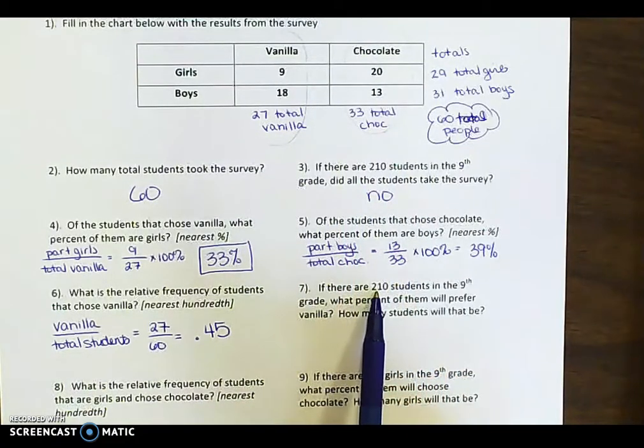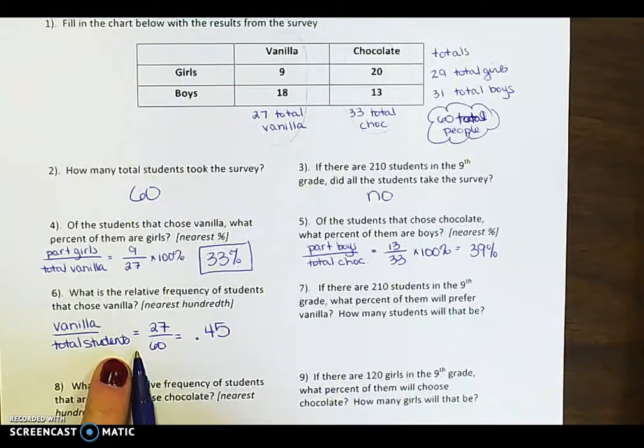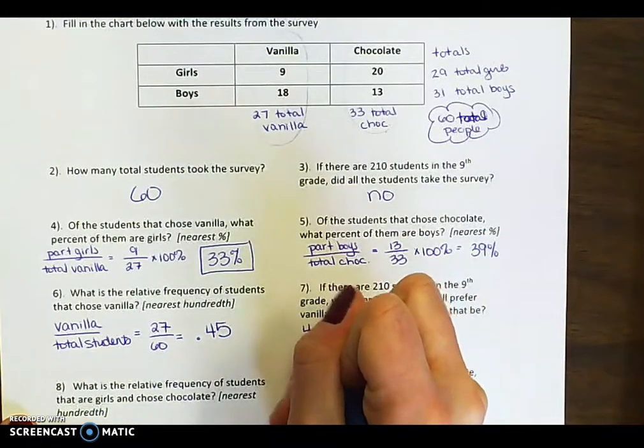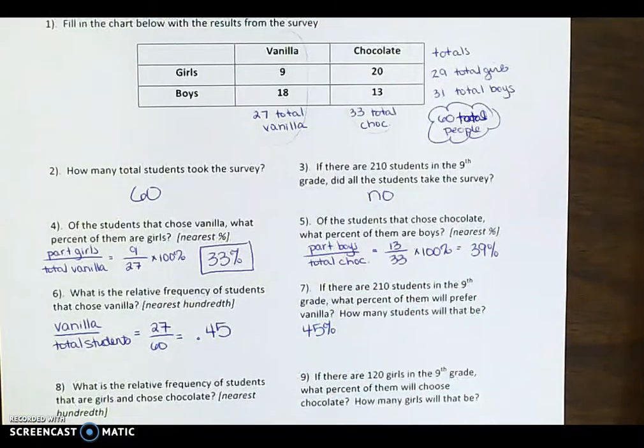Well, over here, isn't this the relative frequency of students that chose vanilla? So if I multiply this by 100, it'll give me my percentage. So 45% of the students will choose vanilla.